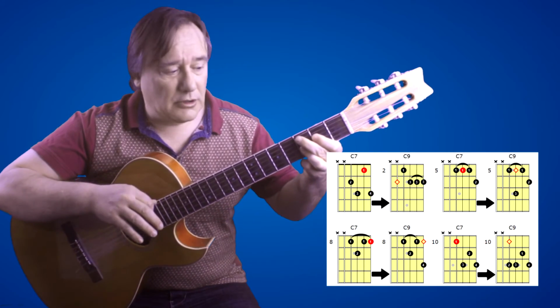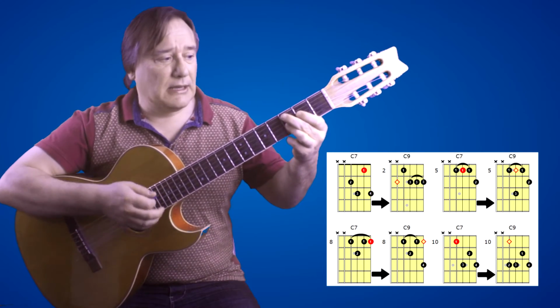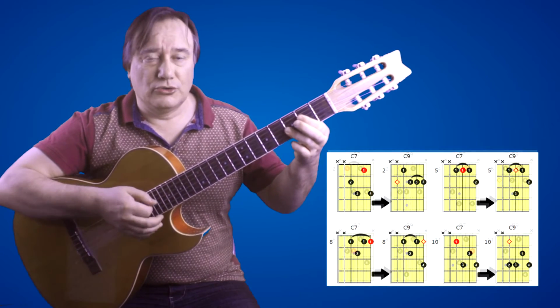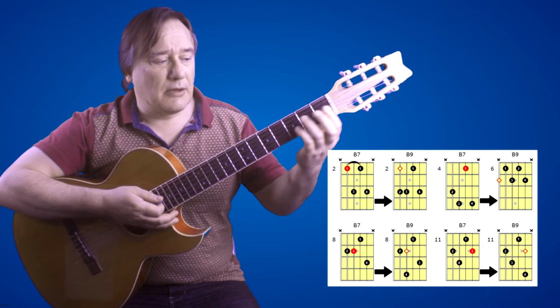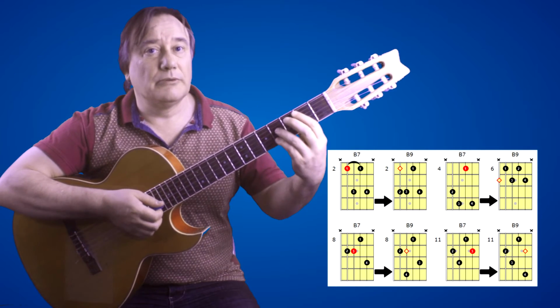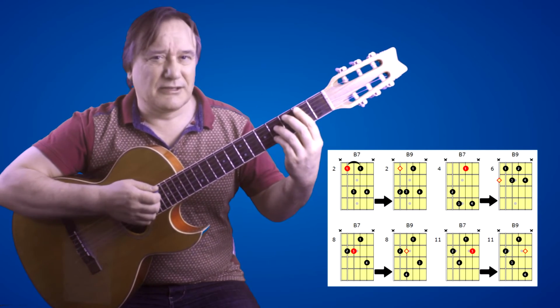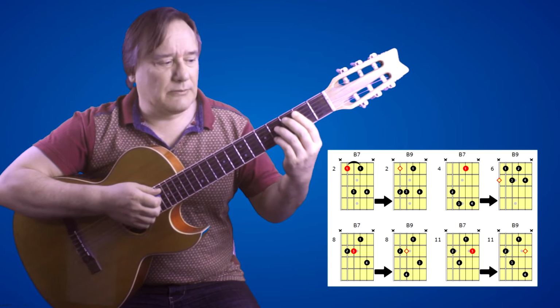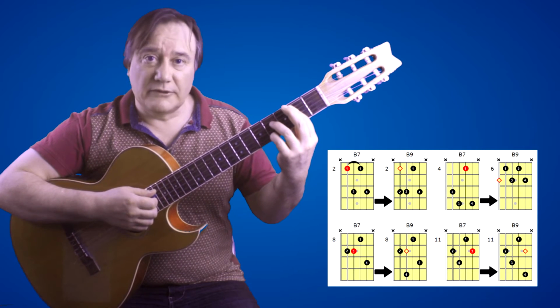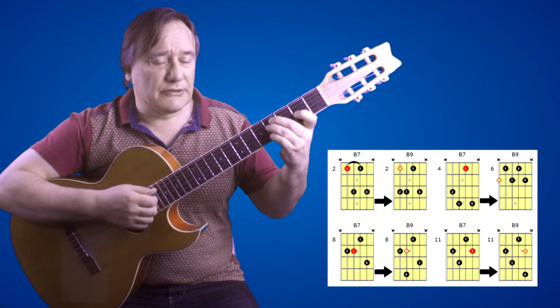And, like I did before, I'm now going to take that and move it into another string set. I'm going to do this on not C7 but B7, just to mix things up a little so you're not always just working in the same key. So here's B7, and the 9th and the bass.